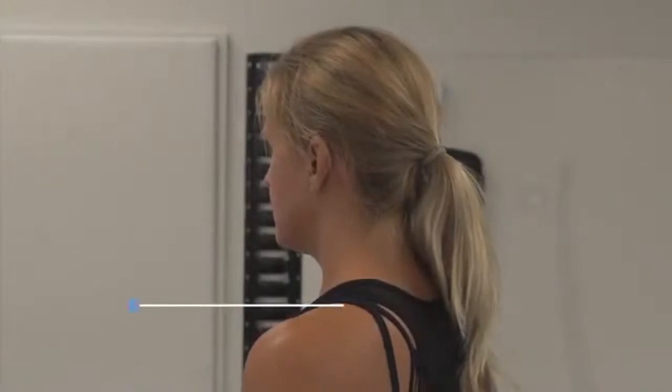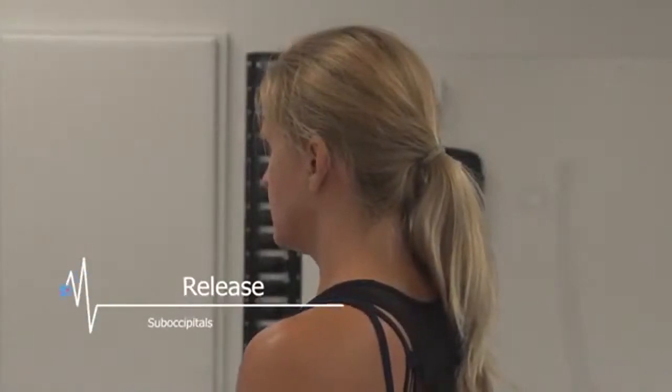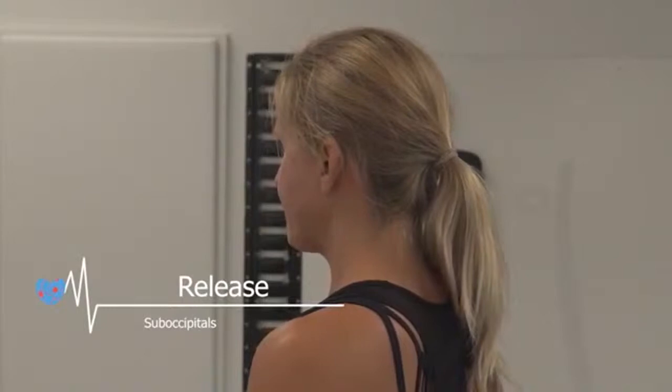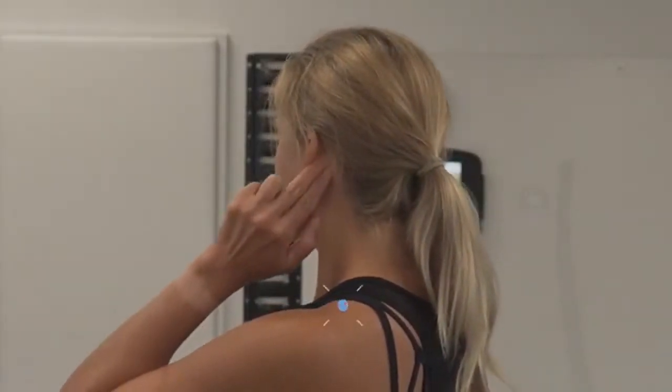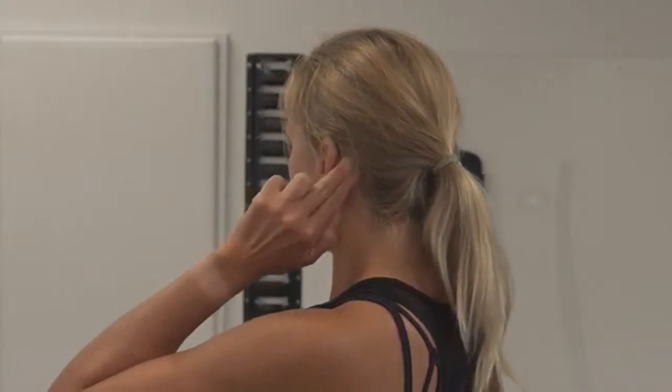Now we're going to release the suboccipitals. The suboccipital muscles are a group of 4 muscles situated underneath the occipital bone. They attach the head to the first 2 cervical vertebrae and are located within the suboccipital compartment of the neck, deep to the sternocleidomastoid, trapezius, and neck extensor muscles. Collectively, they act to extend and rotate the head.